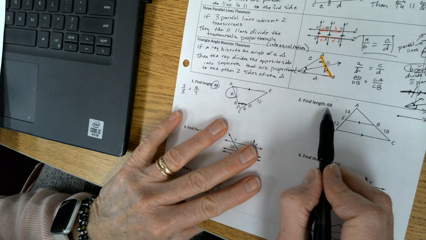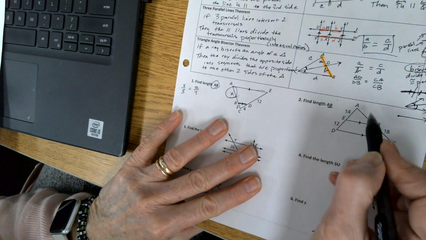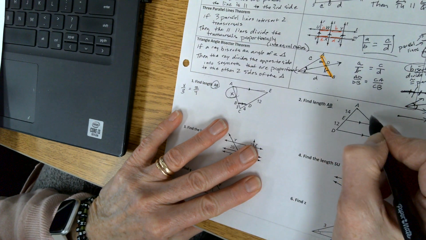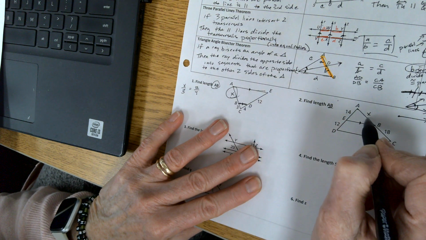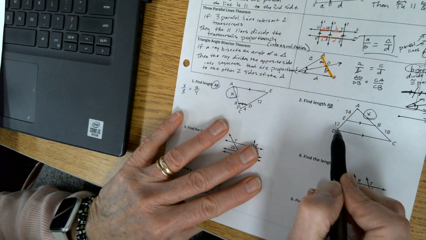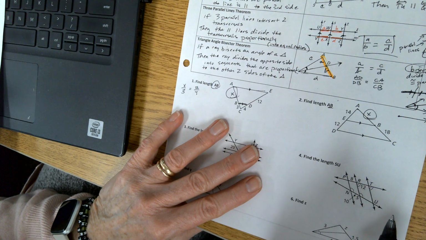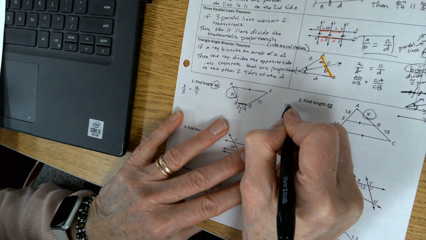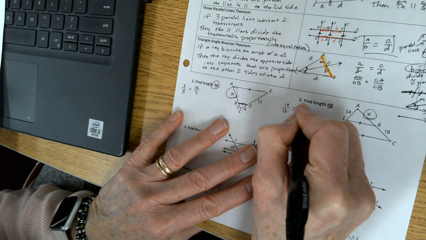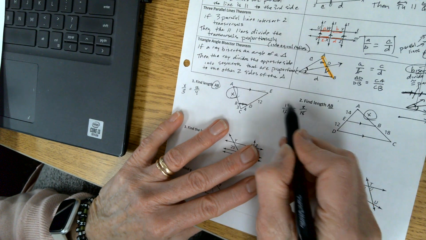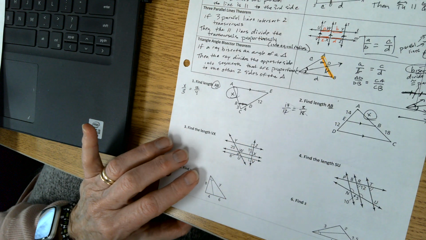Okay, this one: what's the length from A to B? A to B, okay? So I'll call that one X. I'm going to do the same thing, right? That's what I have to find. 14 is to 12. If you want to reduce it and say 7 to 6, you can. Makes the work easier. X to 18. Okay? Solve it. Cross products, right?